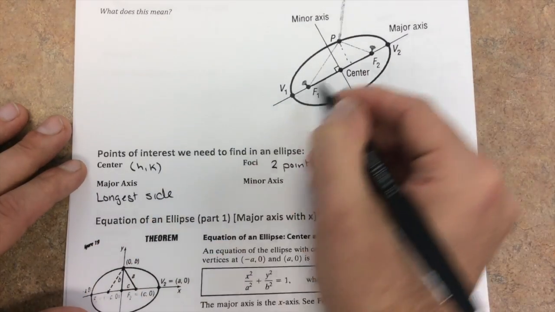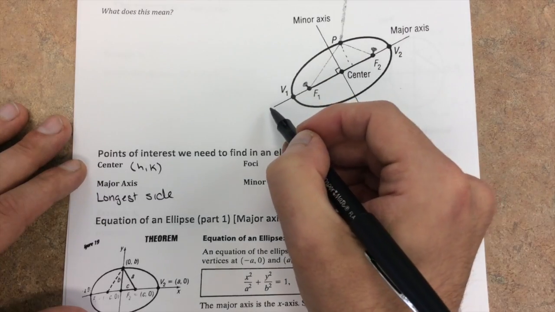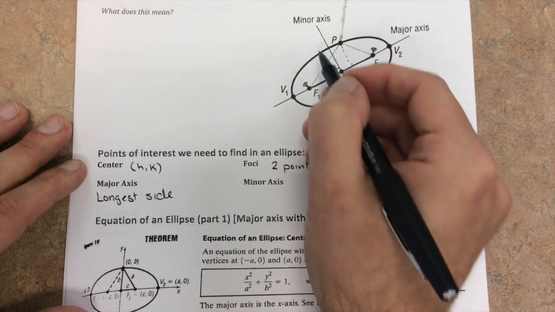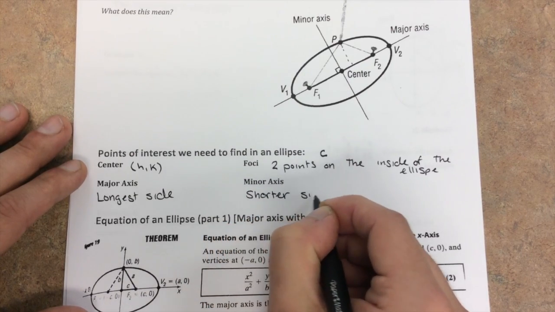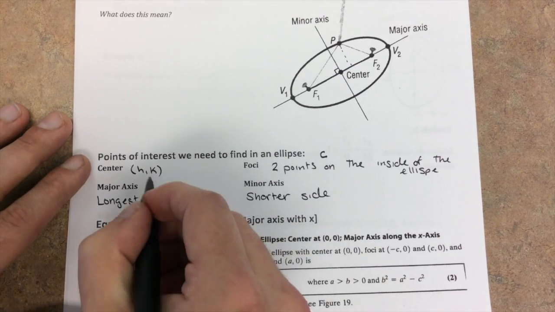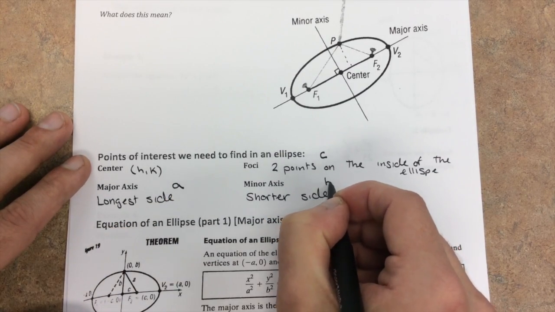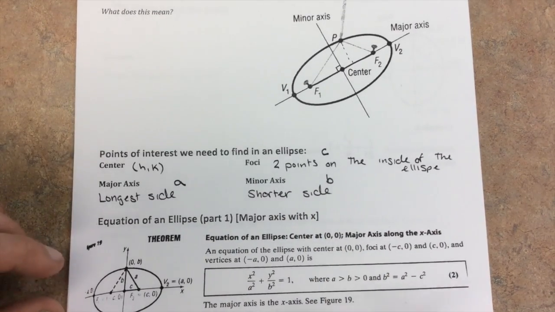So the axes, meaning we have 2. We have 1 here and 1 here. Our major axis is our longest side, and our minor axis is our shorter side. So how we always distinguish between those two is we always call the major axis a and our minor axis b. It's just how we do it, okay?